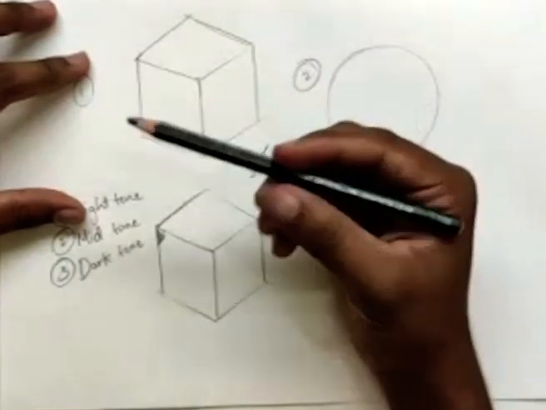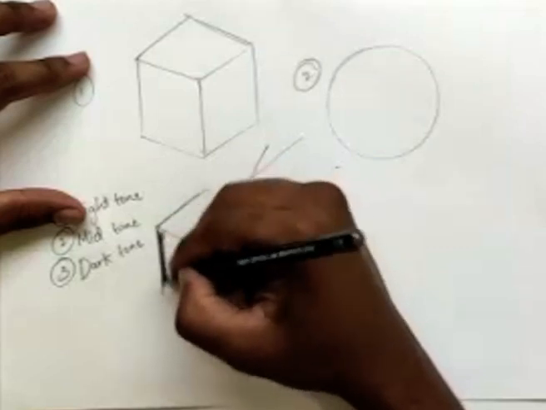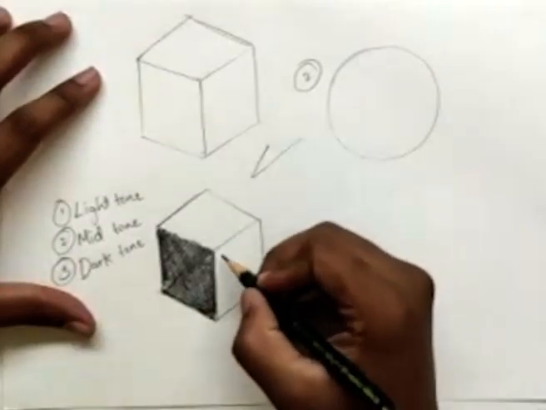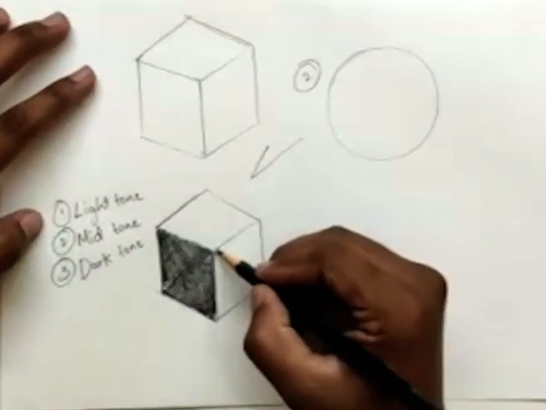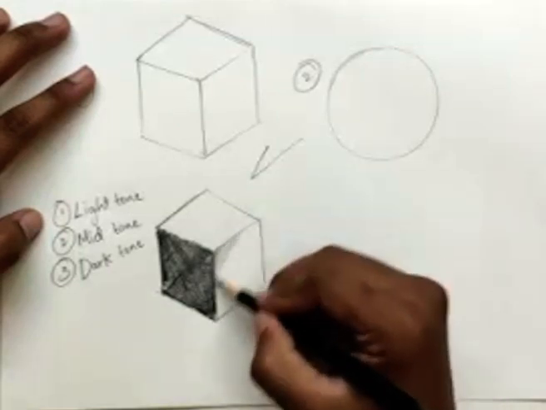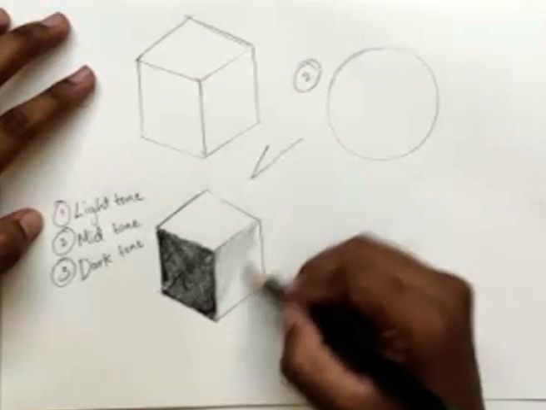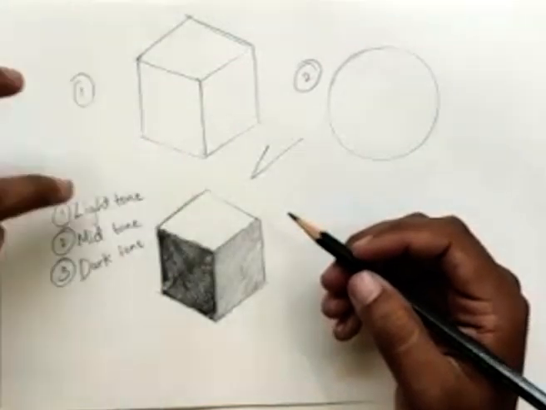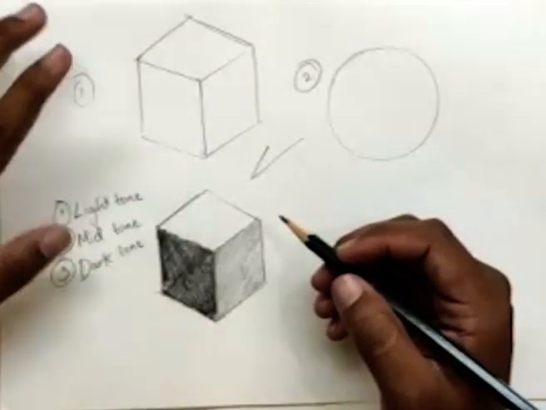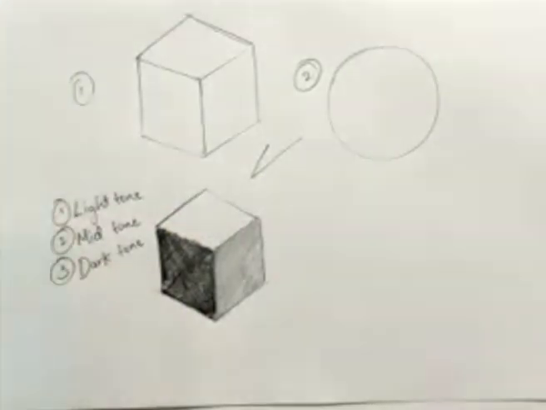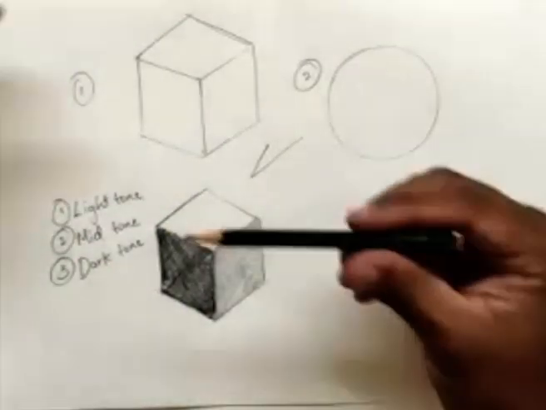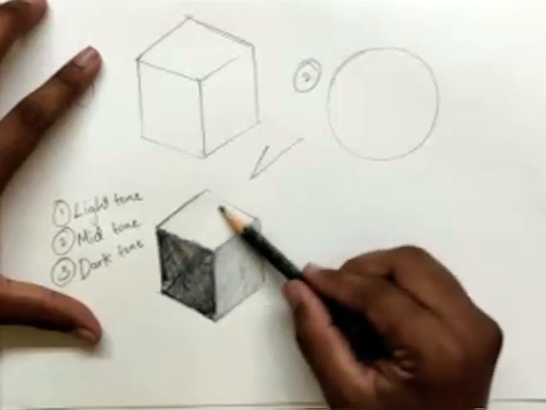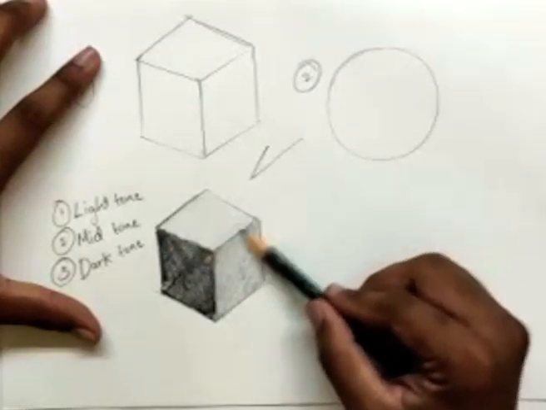I'm taking a 10B pencil, the darkest shade. The one is dark tone, and the side part will be the mid tone, which is a medium light shade. And the top layer will be the light tone. It should be very, very light. So I'm taking a 2B pencil for that. So, lighter shade. It should be very much lighter.